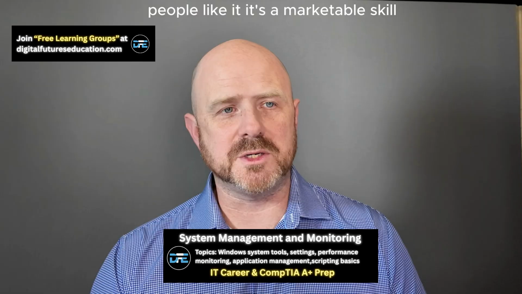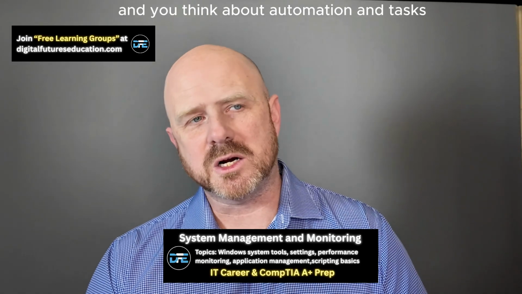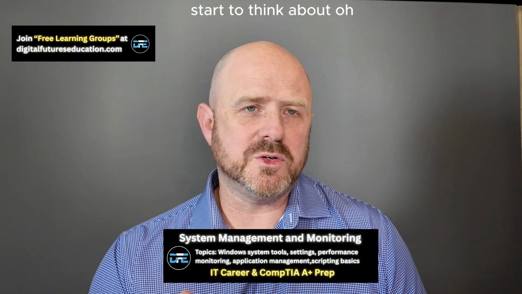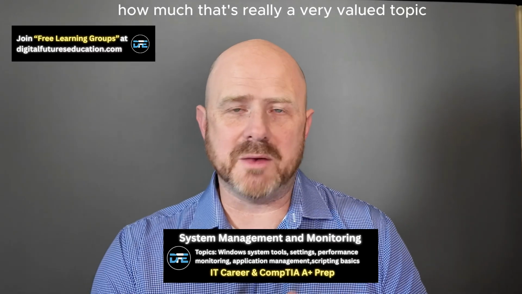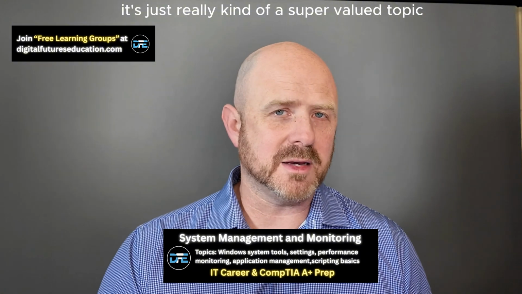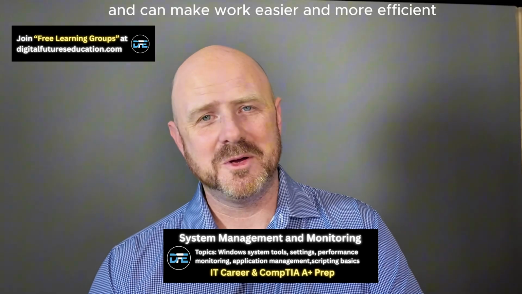It's a marketable skill. So when you think about scripts and automation and tasks and the skills associated, start to think about systems and how they connect, and how, if you were to do this in a work environment, that's a very valued topic. It's just a super valued topic. And by doing so, it streamlines other work and can make work easier and more efficient. And that's the real goal. That's the stuff people really like.